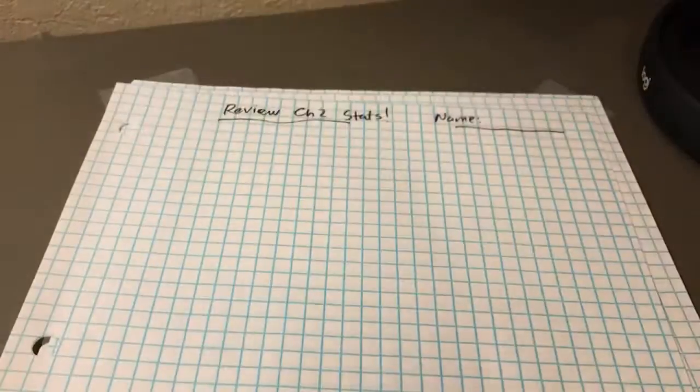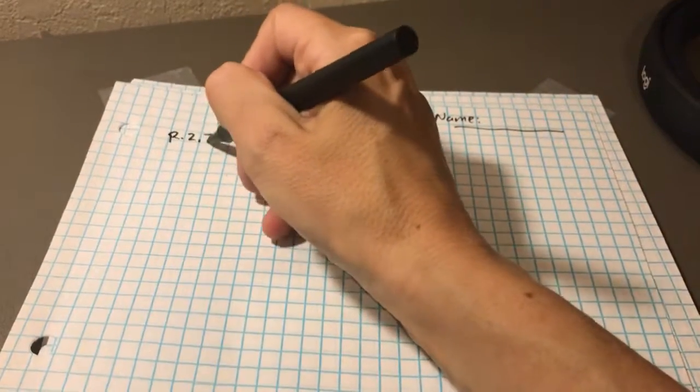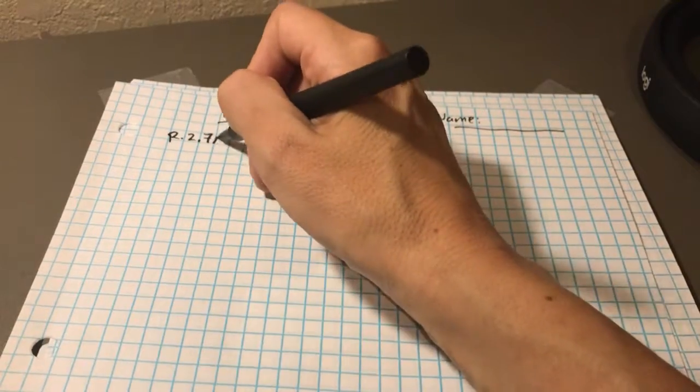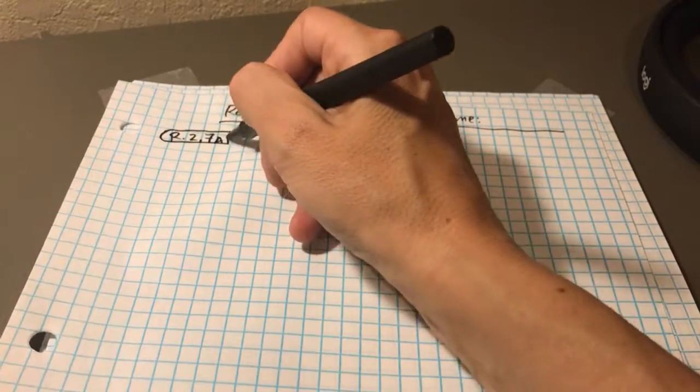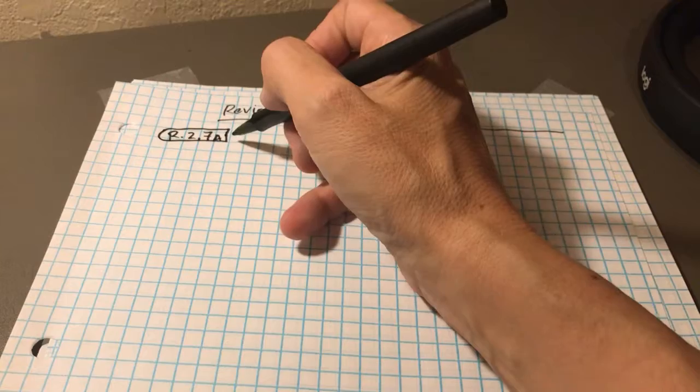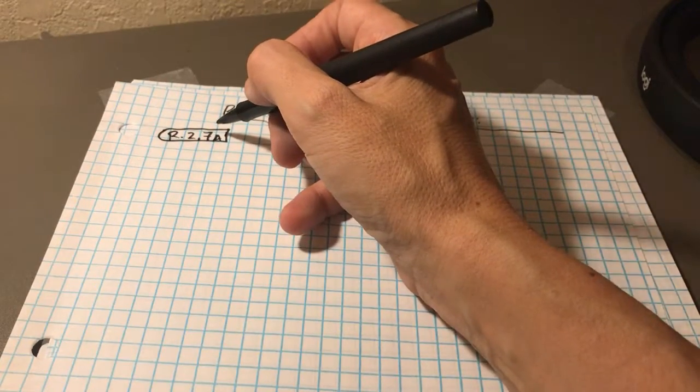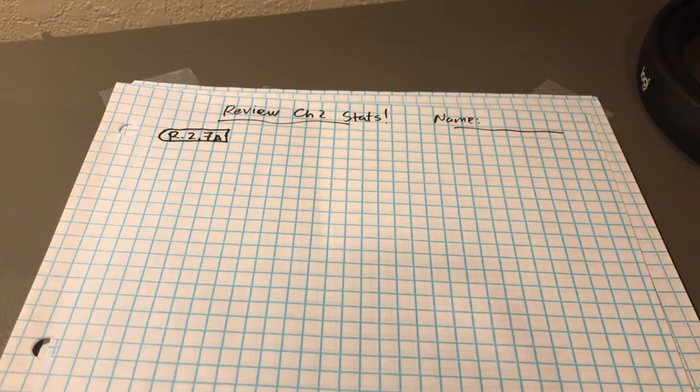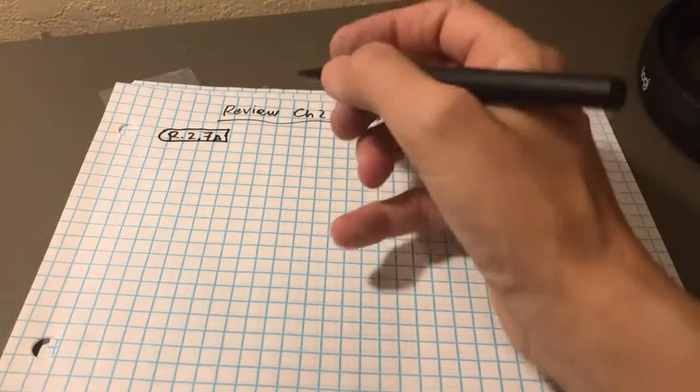So this is a review question. I'm going to start on question 2.7a. And again, this is right out of your book. So if you look under Chapter 2 at the very, very end, there's review questions. And these questions are right out of the book. I just copied them on there. So the first question says, use my table A to find the proportion.